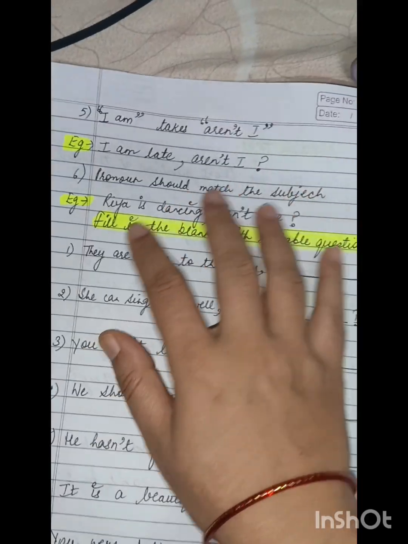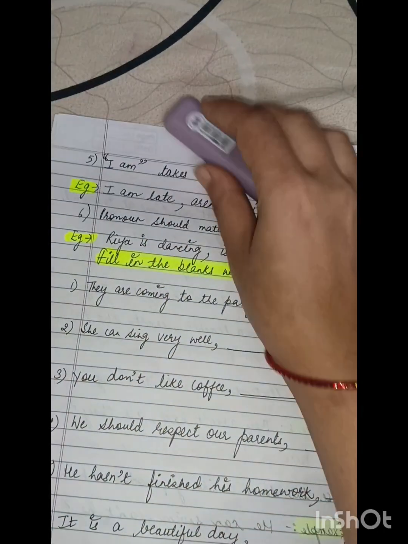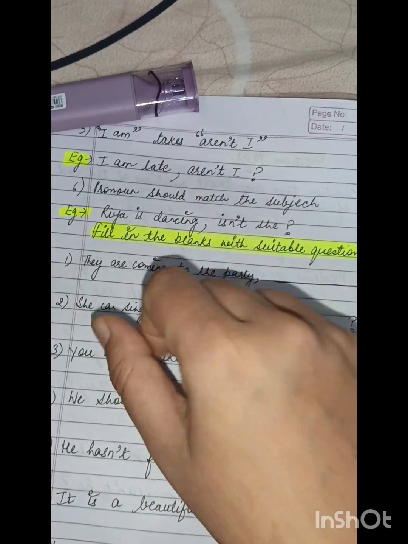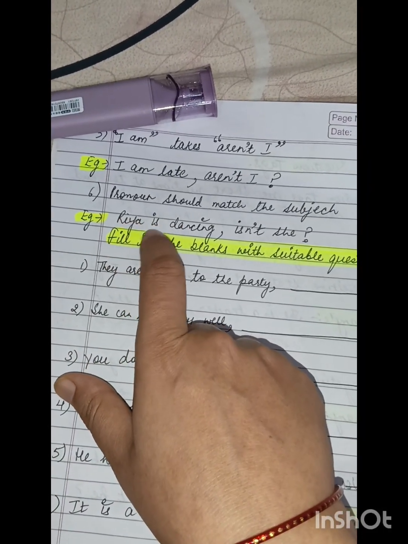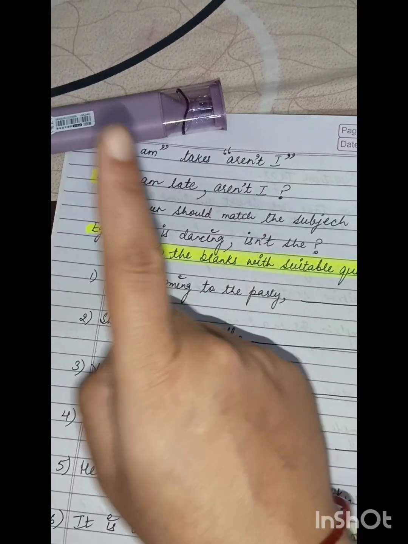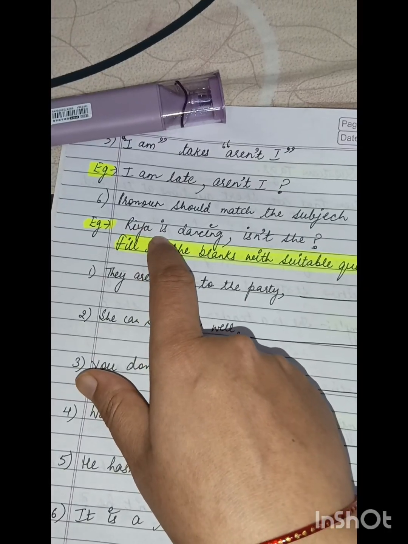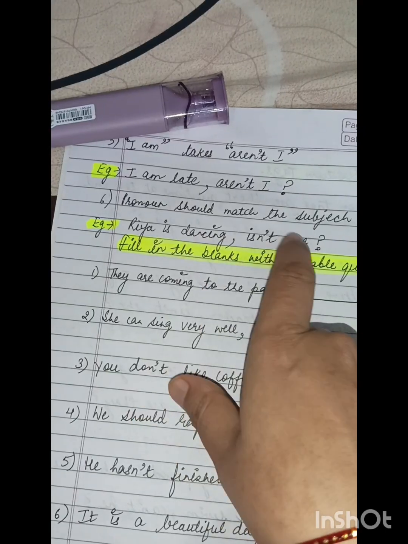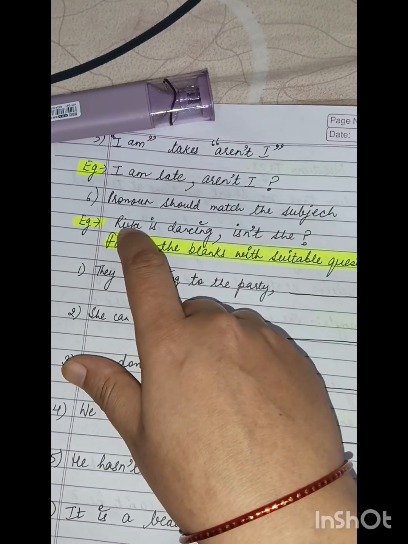Similarly, the last rule, which is again a very simple rule: pronoun should match the subject. Whatever is the subject, you are going to match it with the pronoun. Okay. For example, Riya is dancing. So Riya is a girl, she. So when I have to make a question tag, I cannot use Riya. I have to use a pronoun. Always remember. So how are you going to do it? Is will get changed into isn't she. Right? So this she is matching with the noun. Pronoun is matching with the subject.